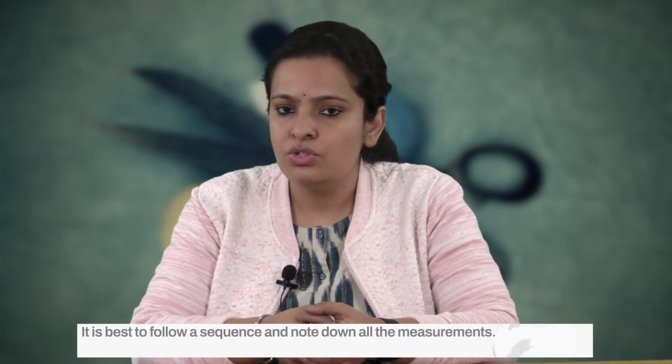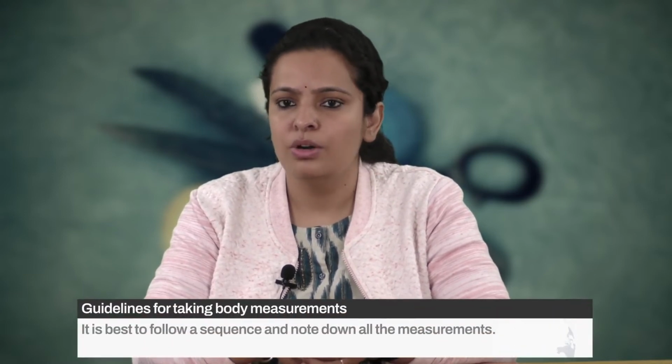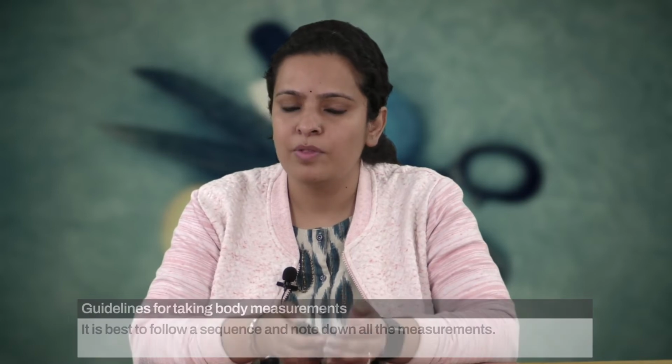So, it is best to follow a sequence and note down all the measurements that you are taking. We should take the horizontal measurement, then the vertical measurement, and then the girth measurement. These are some guidelines which should be followed while taking the measurement.